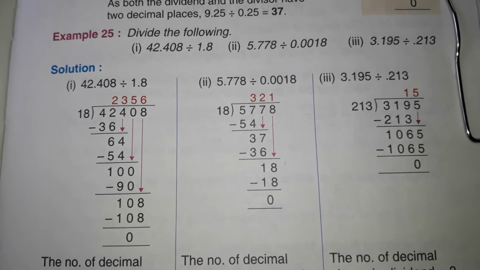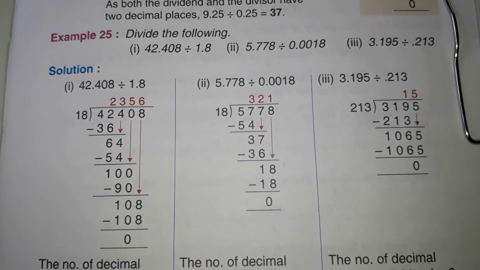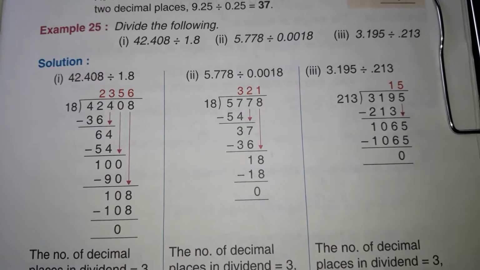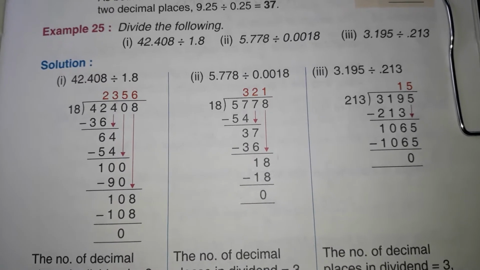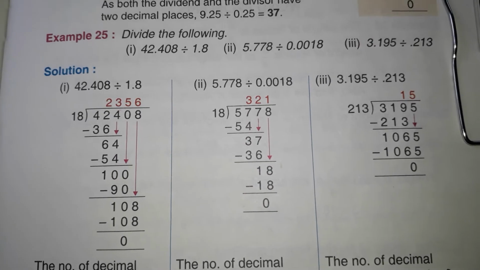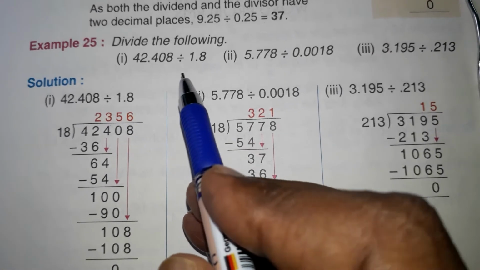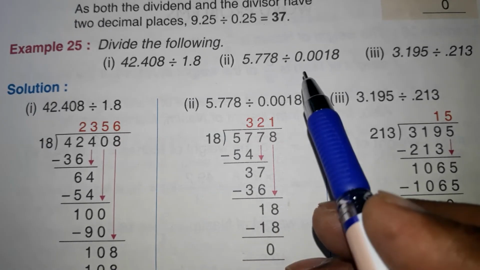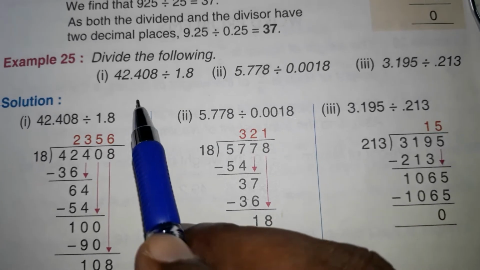In this class I am going to explain about divisions of decimals, how to solve the divisions of decimals. Here three types of divisions are given. This is one type, this is one type, this is another type. See here, what is the difference?